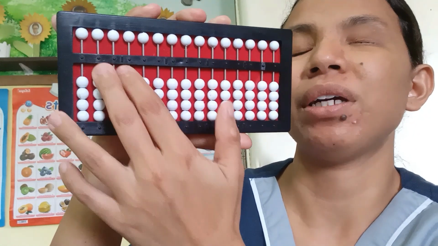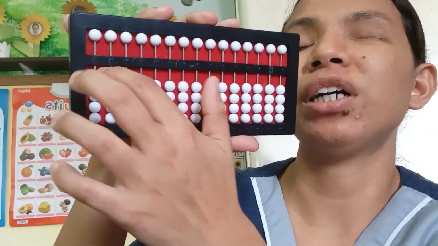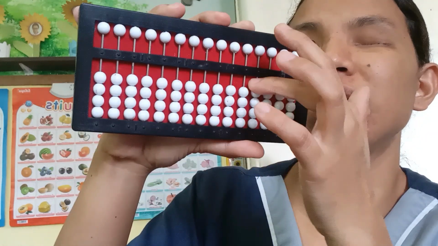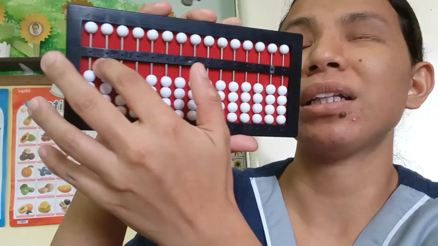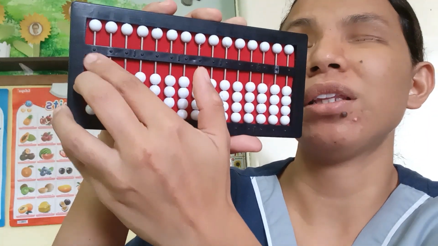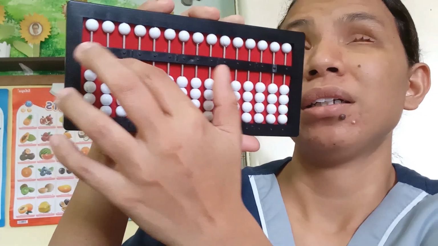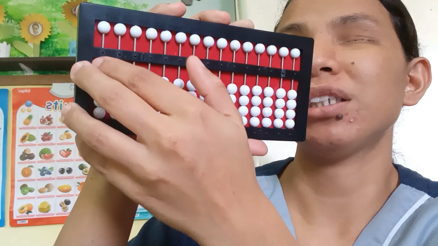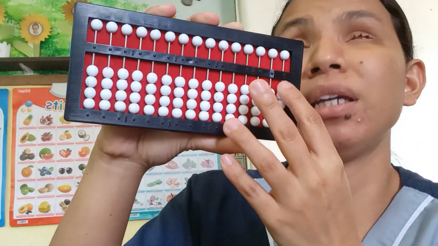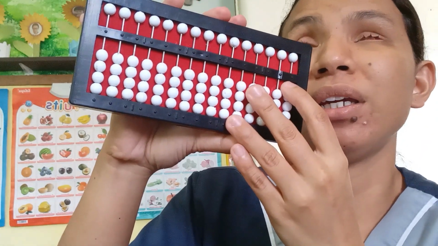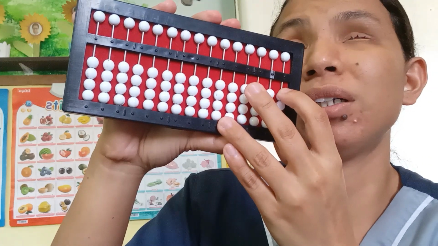And the next one, we have the rod, the thin metal rod inside the abacus wherein the beads are inserted.